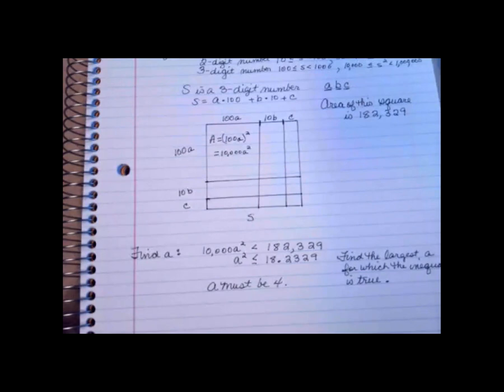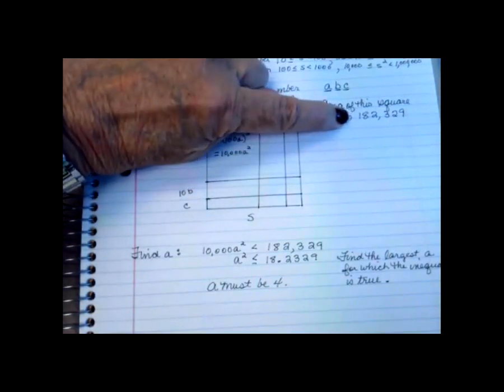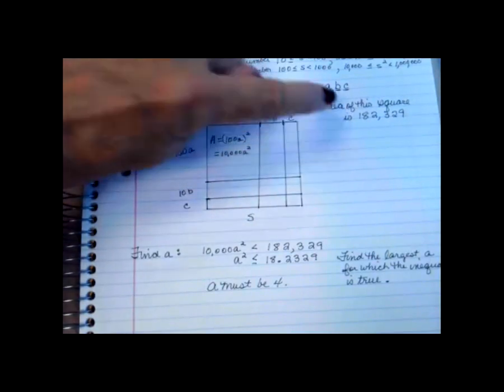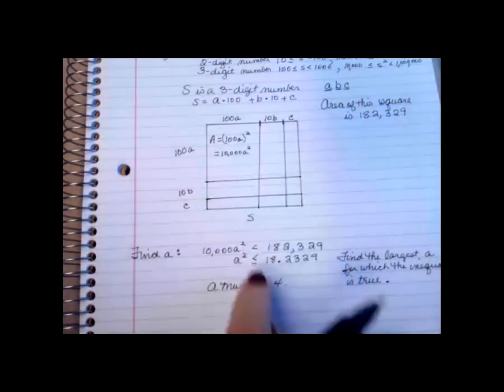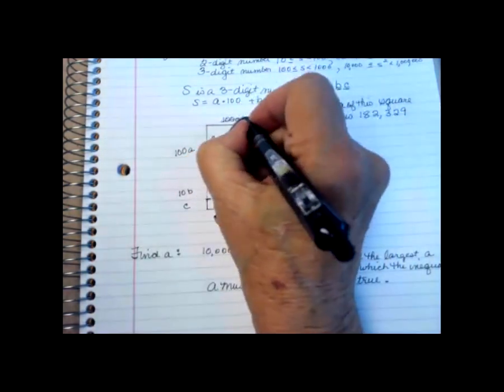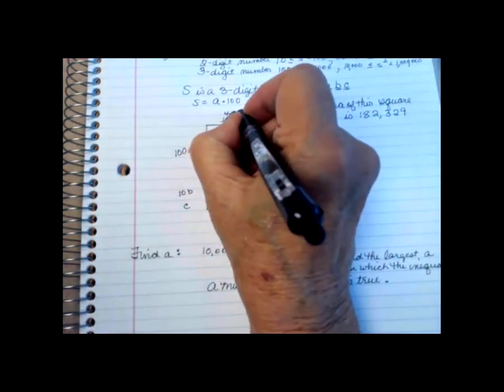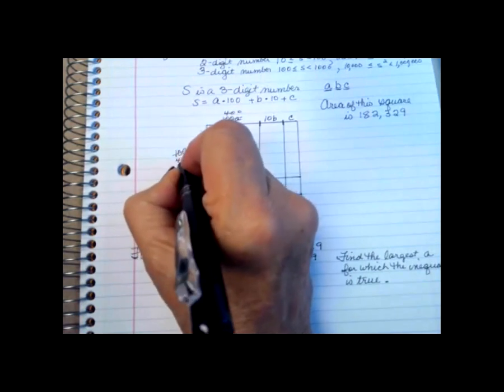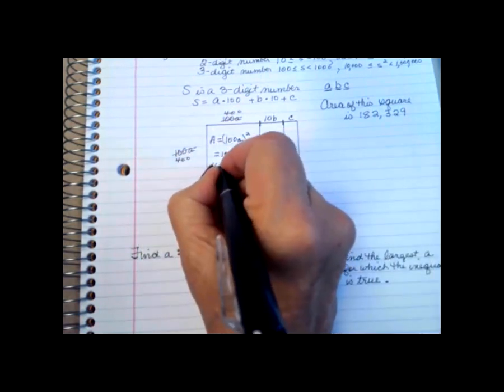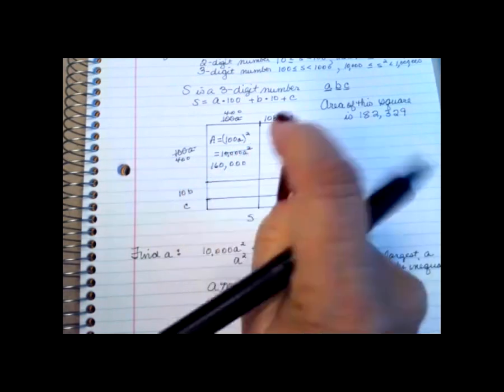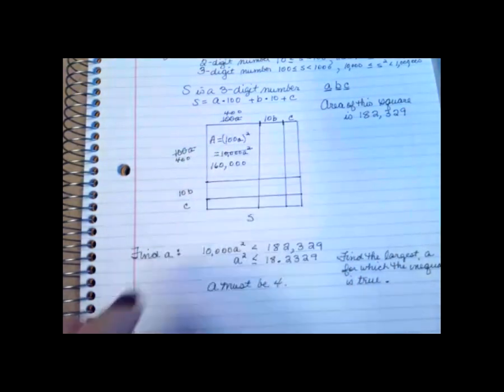So I've got one of my digits so far. I know that the square root of this number is 400 and something. I just don't know the tens and the ones. So I'm going to go back up here to my picture, and I know that's going to be 400. So that turns out to be 160,000, the area of that square.